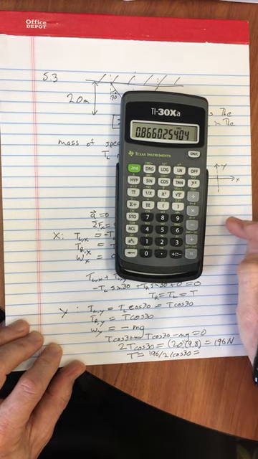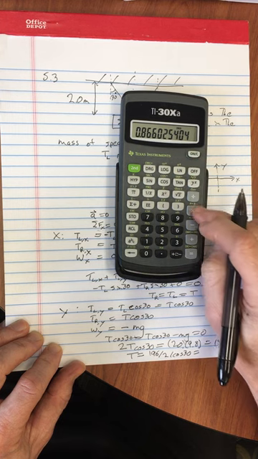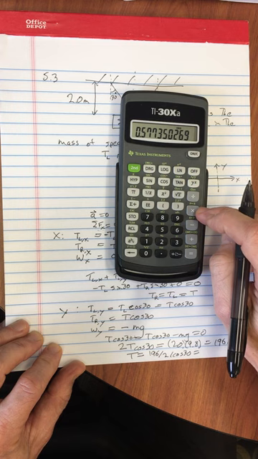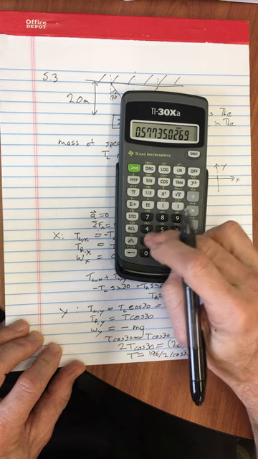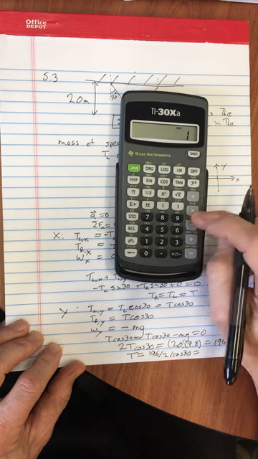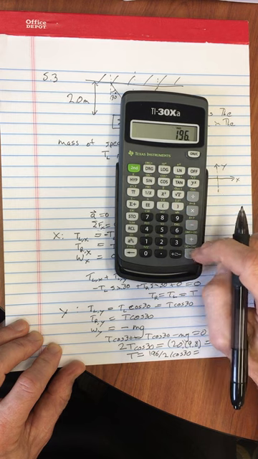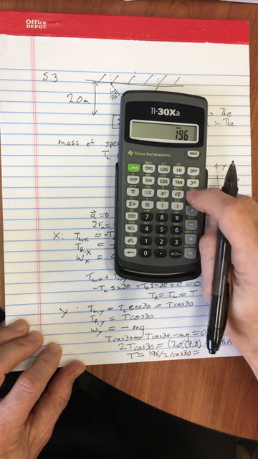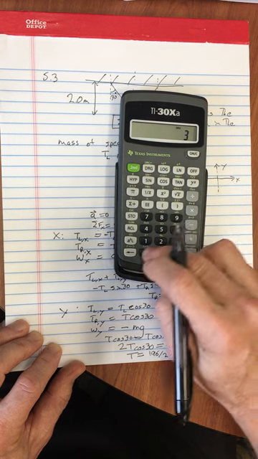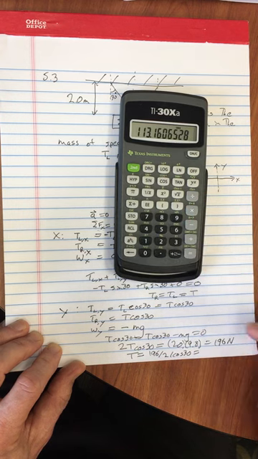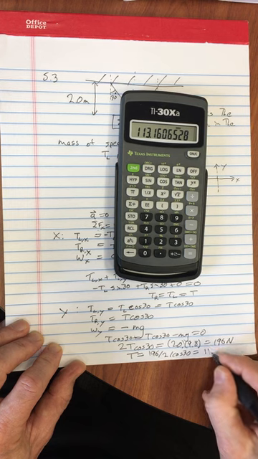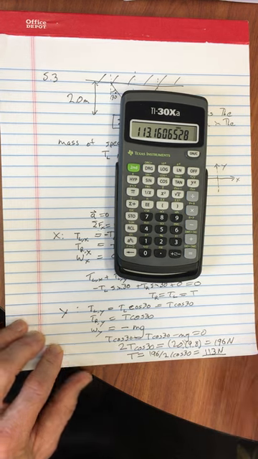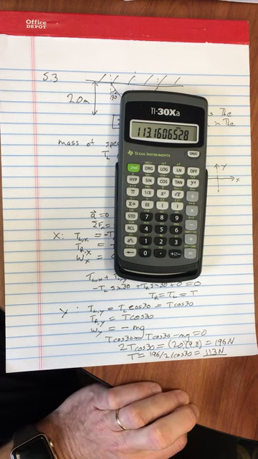Cosine 30 is 0.866. I goodness, have to start over there. 196 divided by 2 divided by cosine of 30 gives me 113 newtons. So each cable has a tension of 113 newtons.